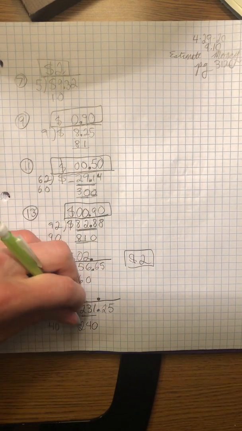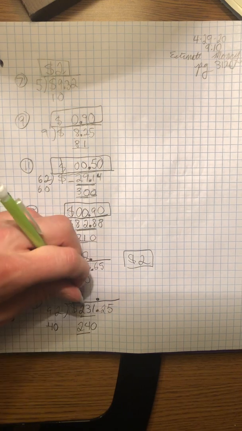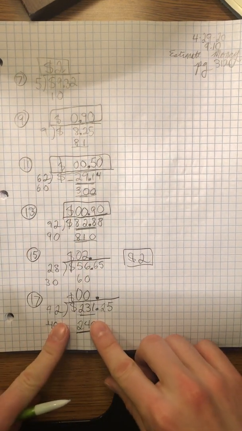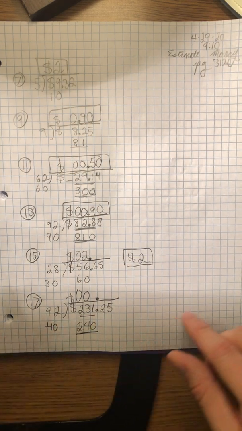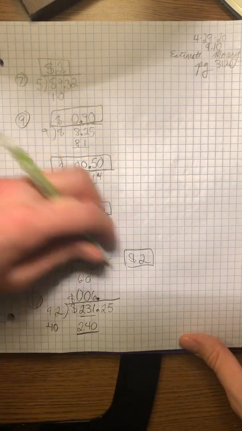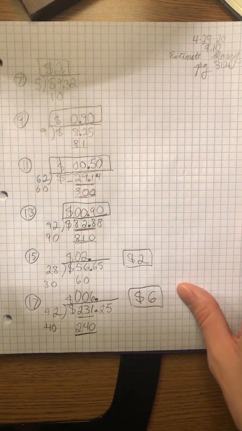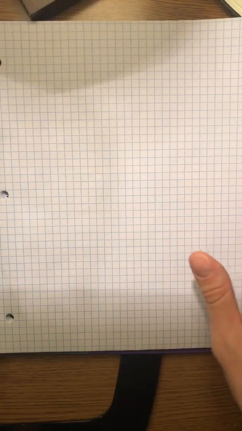And then 40 fits into 2 0 times, 40 fits into 24 0 times, 40 fits into 240. Well, if 4 fits into 24 6 times, then 40 fits into 240 6 times. My answer is just $6 in simplest form there. That's all for that. Let's look at the next thing we have to do, which is rounding to the nearest cent.